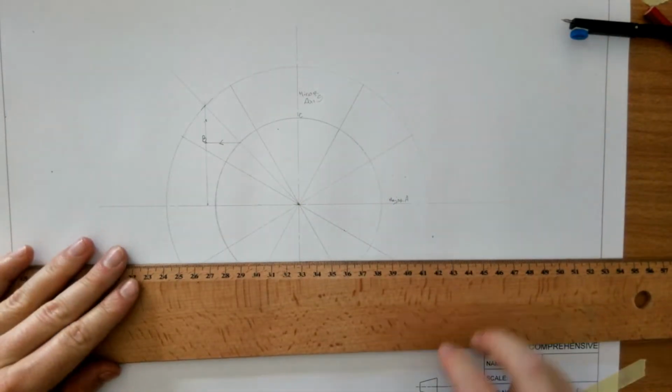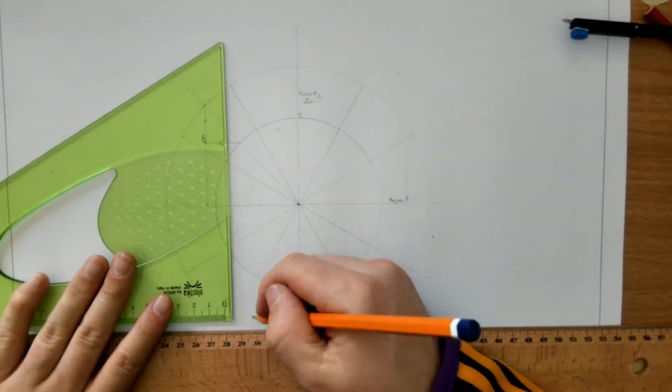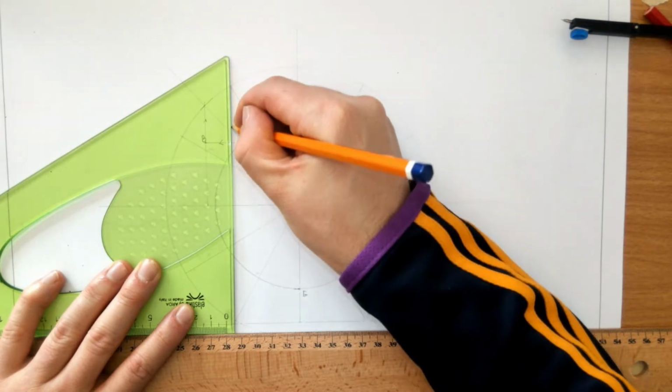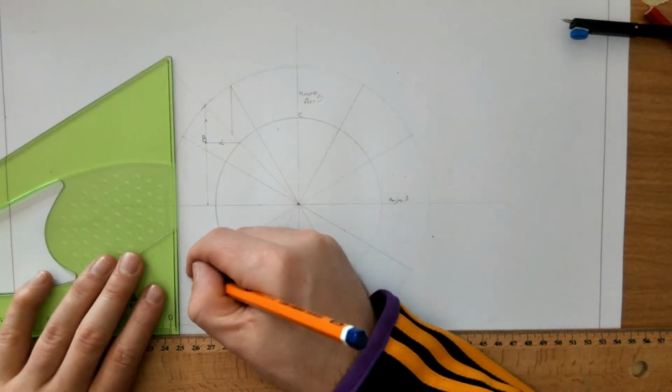Where the division lines hit the major circle, the big one, we go parallel to the minor axis towards the major axis.